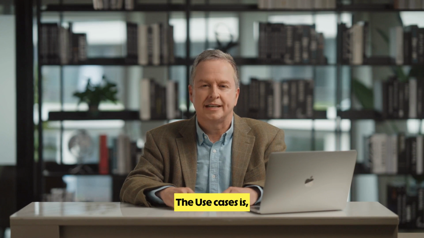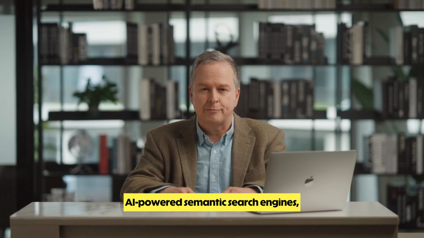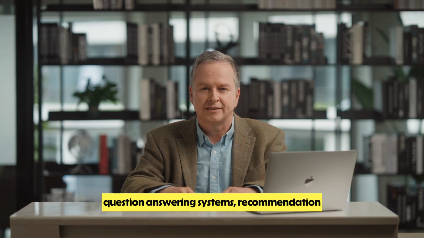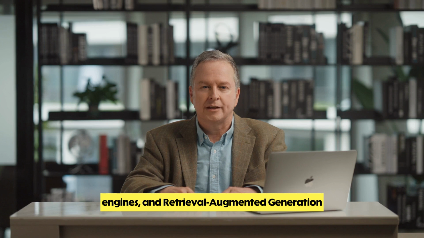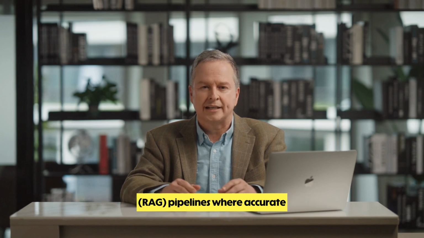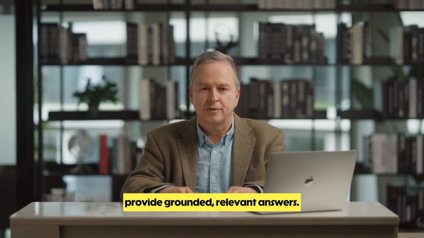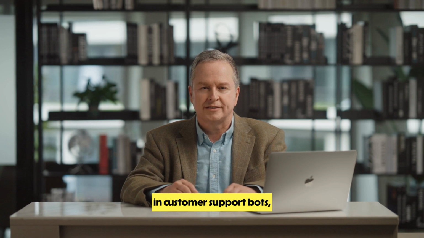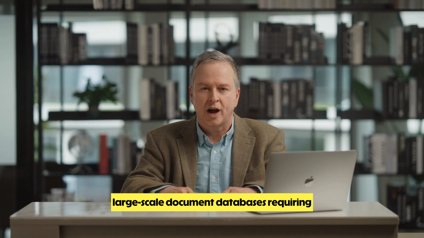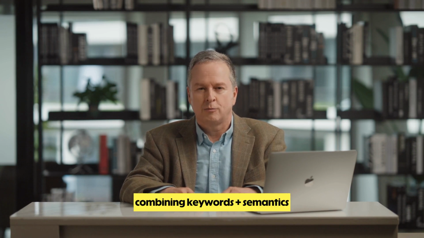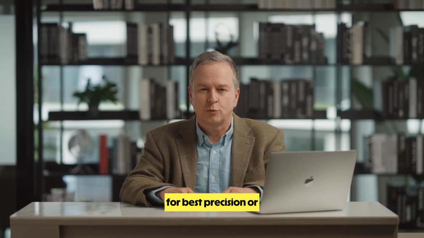The use cases: dense retrievers excel in AI-powered semantic search engines, question answering systems, recommendation engines, and retrieval augmented generation (RAG) pipelines, where accurate context retrieval is critical for language models to provide grounded, relevant answers. They are widely used in customer support bots, healthcare information retrieval, and large-scale document databases requiring nuanced understanding beyond keyword matches. The final one is hybrid approaches, combining keywords plus semantics for best precision or recall.